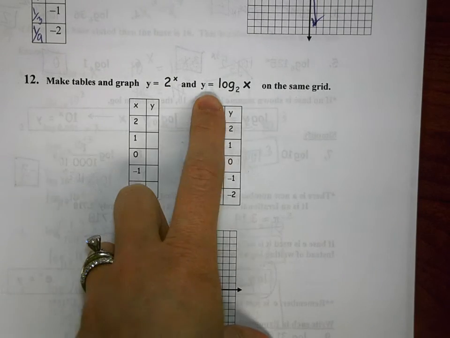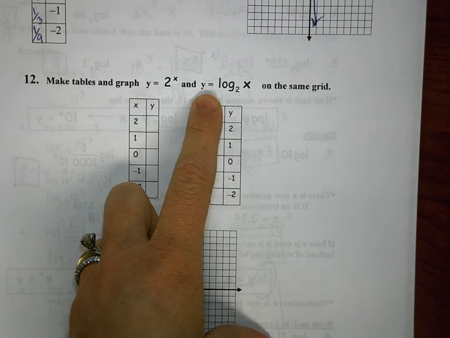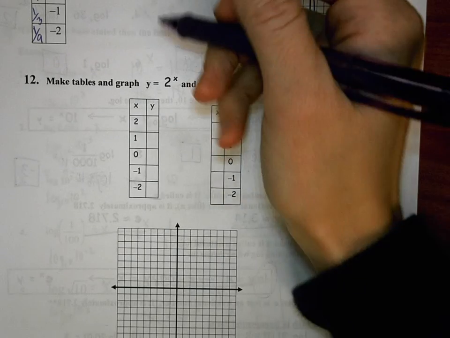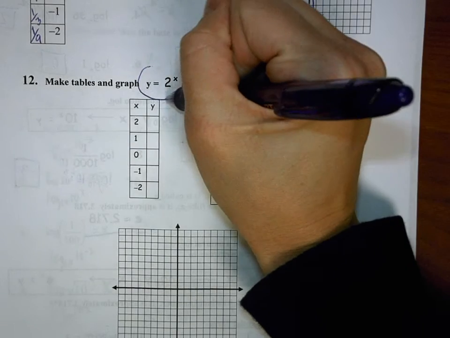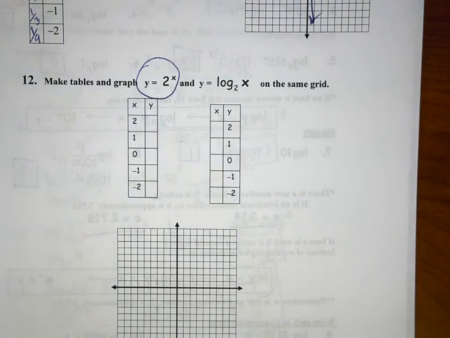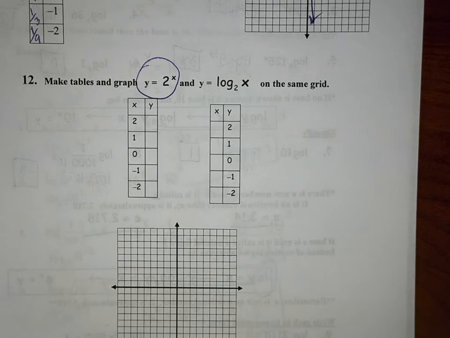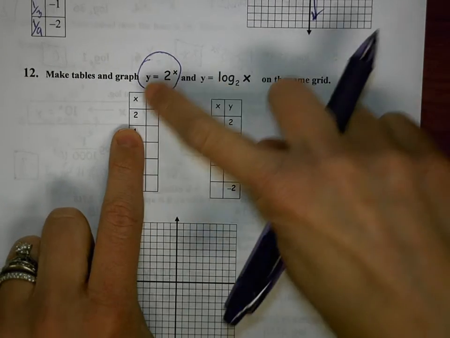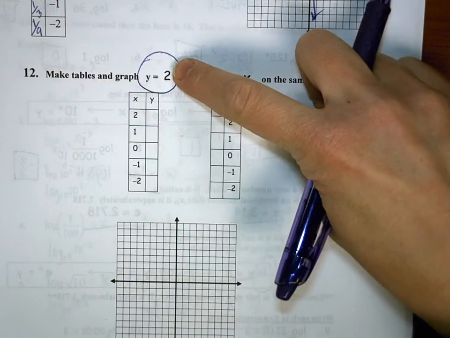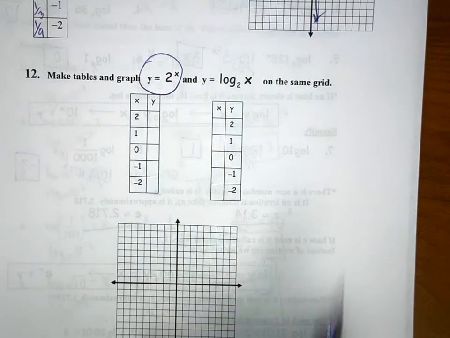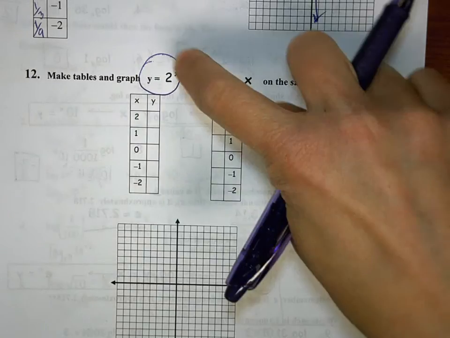Okay? All right. So example 12 asks us to make tables and graph y equals 2 to the x power and then y equals log base 2 of x. So y equals 2 to the x power, this is what we dealt with last unit, and this is kind of showing you how the graphs work. If we graph this one first, notice since x is my exponent, I'm choosing values for x.